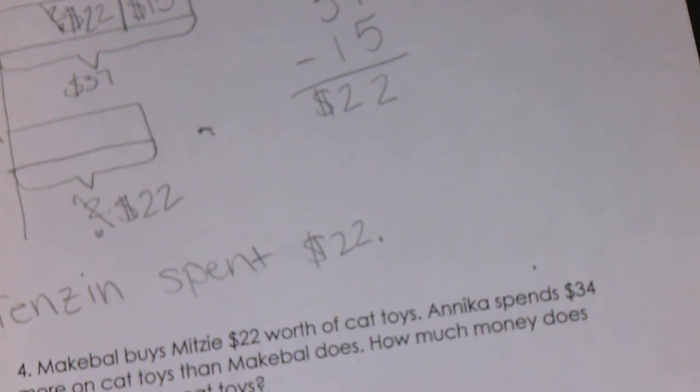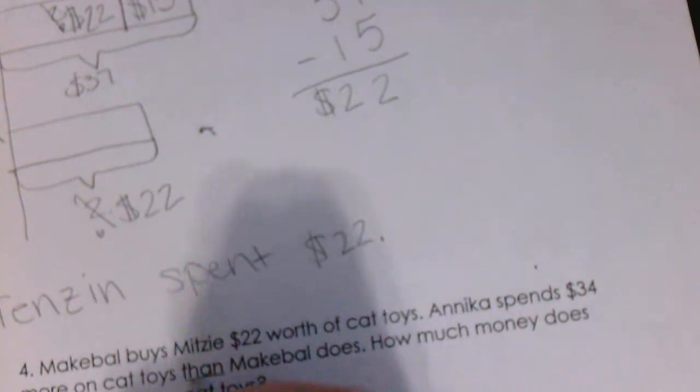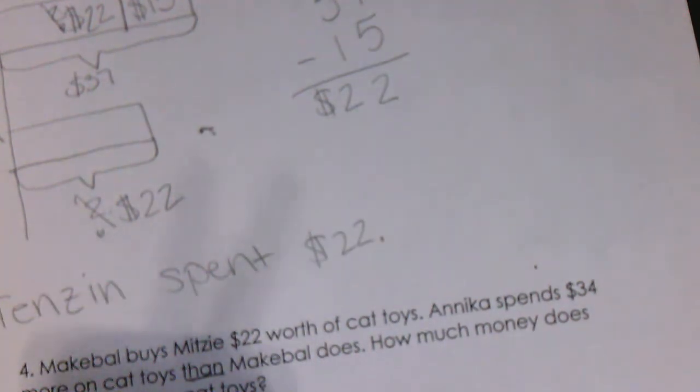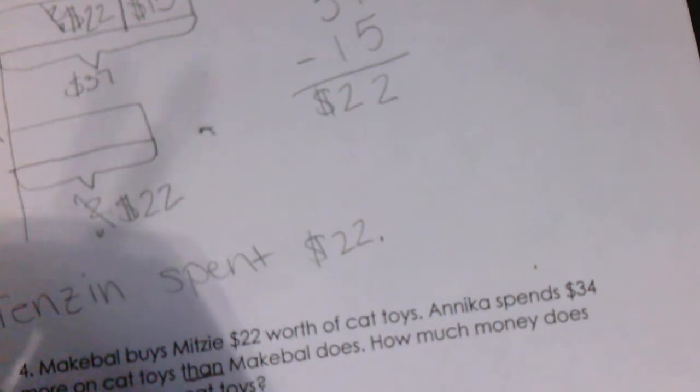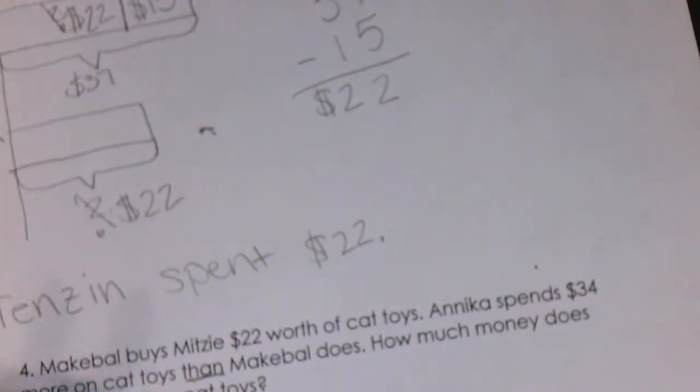Annika spends $34 more on cat toys than Machabel does. How much money does Annika spend on cat toys? And we have more than, which tells us this is a flagpole bar model. So we have Machabel and we have Annika.